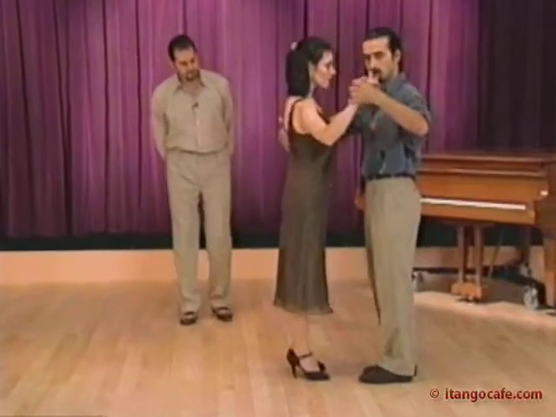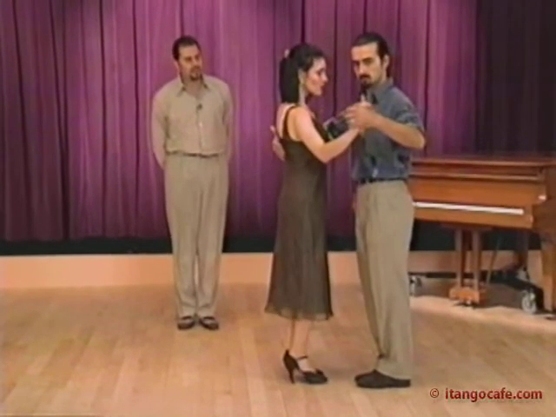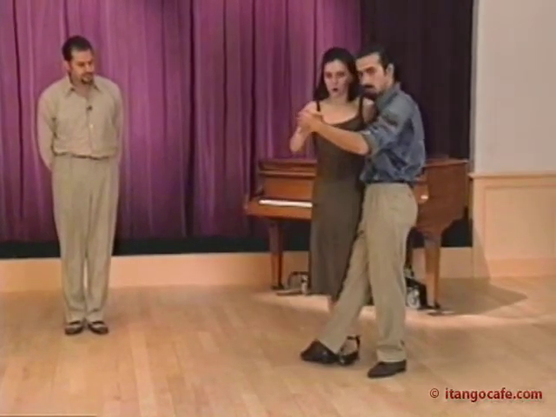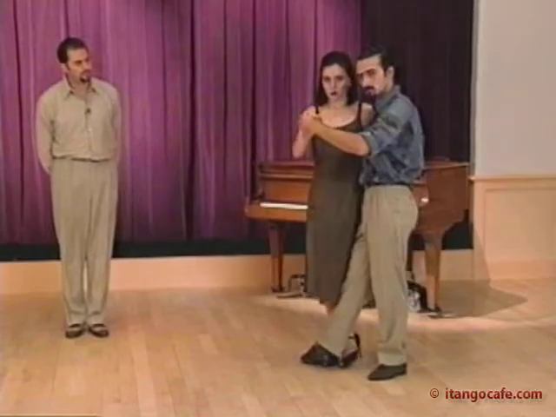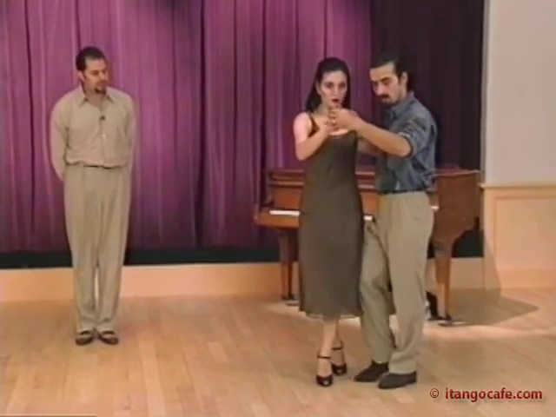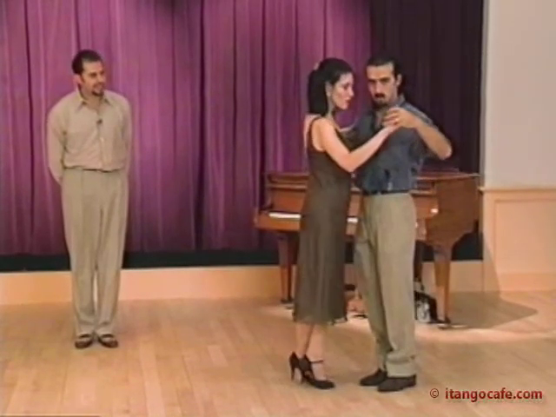So we begin by stepping back with our left, and we touch her foot. She comes over our foot, and at the same time I take my foot out and bring it together.